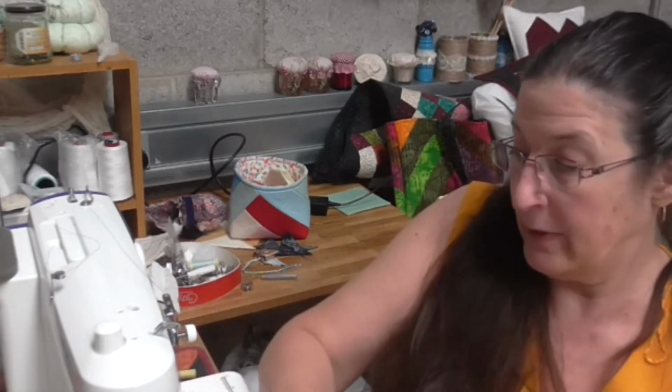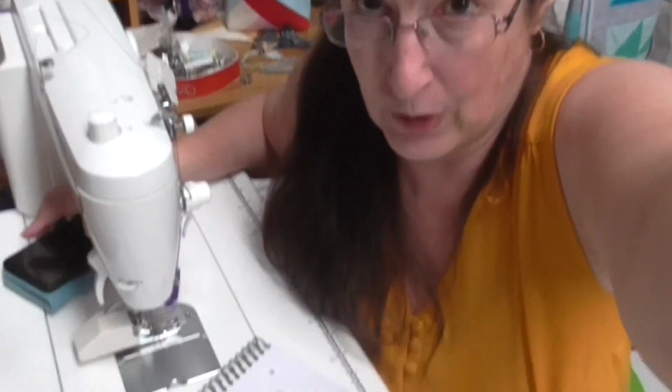Okay then, so you've decided on your design, and now we need to work out how much fabric we need. On the block that I've got here, as I showed you last time, let's go and have a look at how I've worked things out.